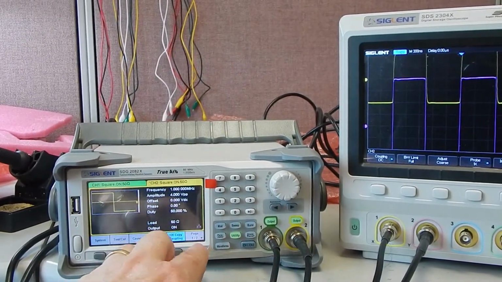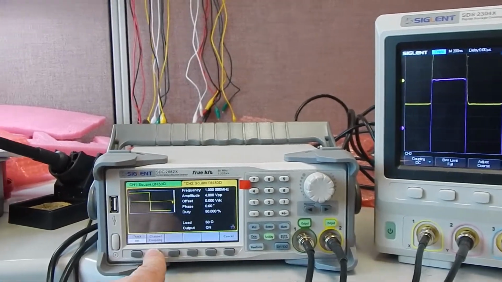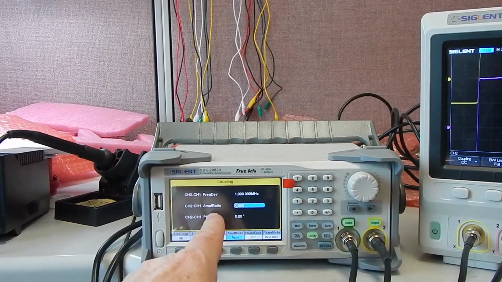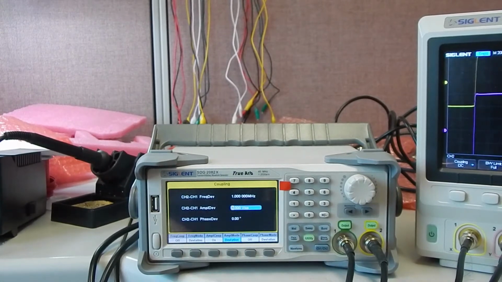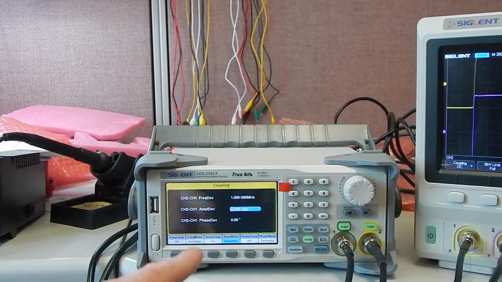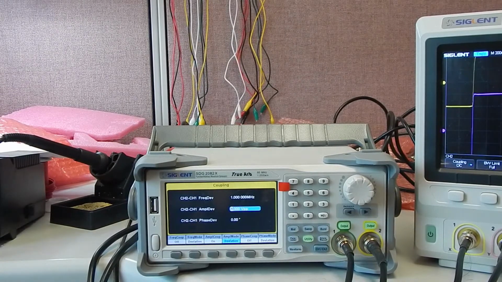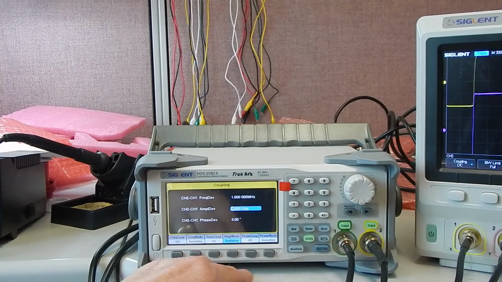And you'll see again we had a 2-to-1 ratio. Again, we could make that a deviation where we could make channel 2 any value difference, an offset in volts.